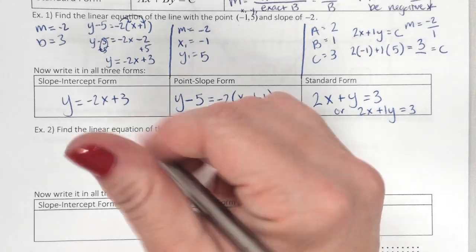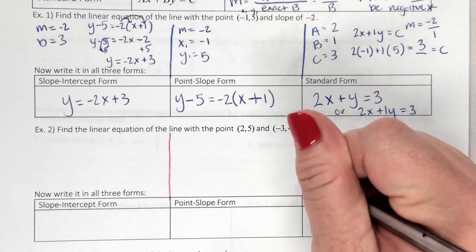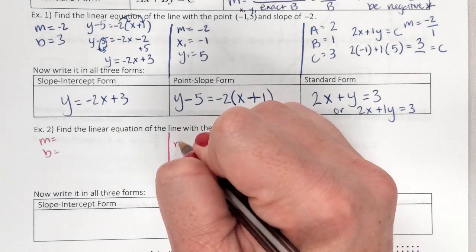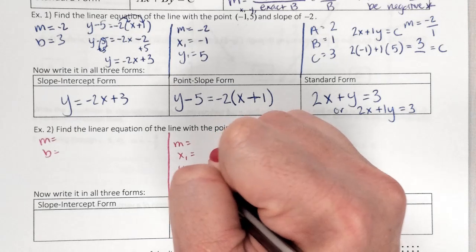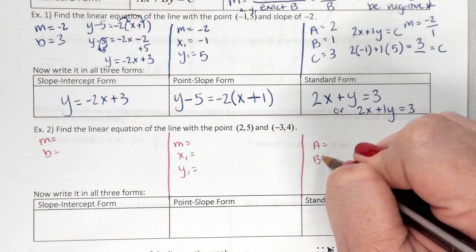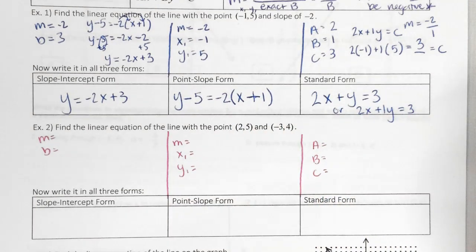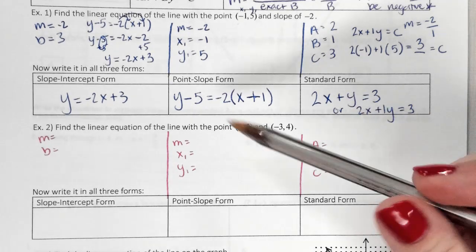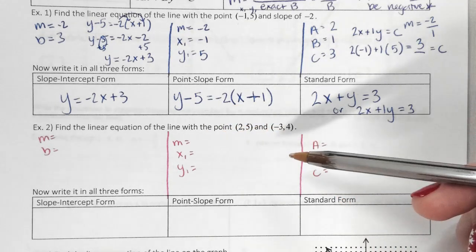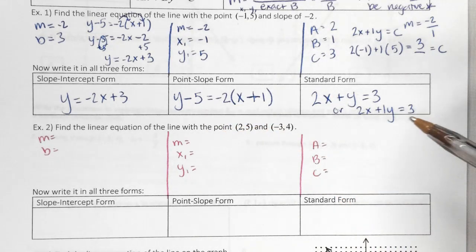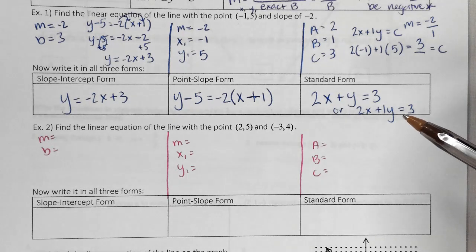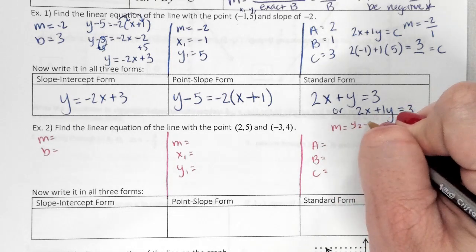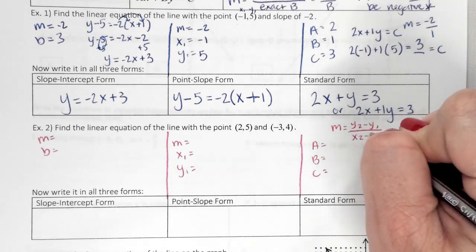So same concept. But we have to find our slope because it doesn't give us slope. It says find the linear equation of the line with the points 2, 5 and -3, 4. Can I find slope from 2 points? Yes. Okay, so we can use the slope formula, which is y2 minus y1 over x2 minus x1.